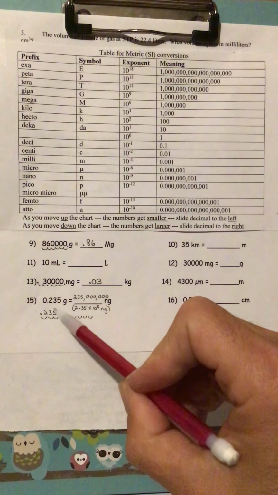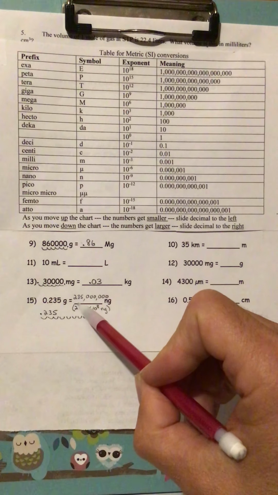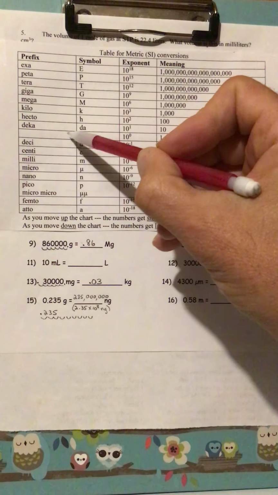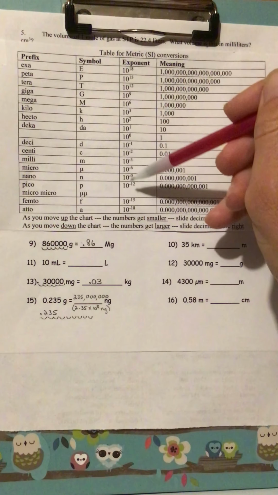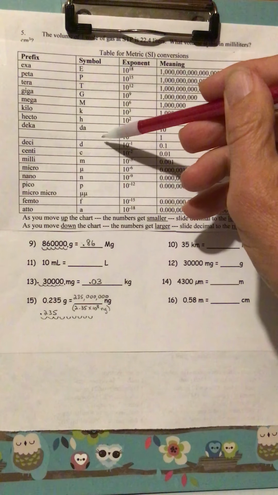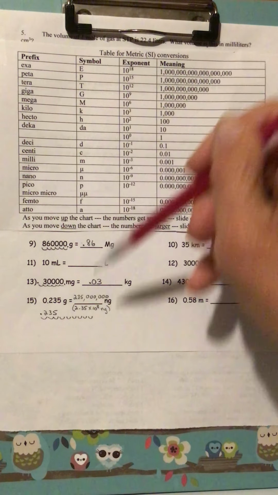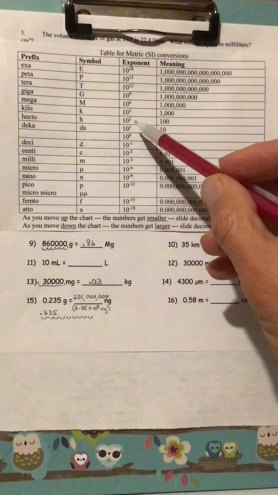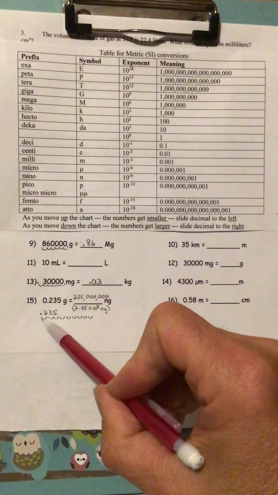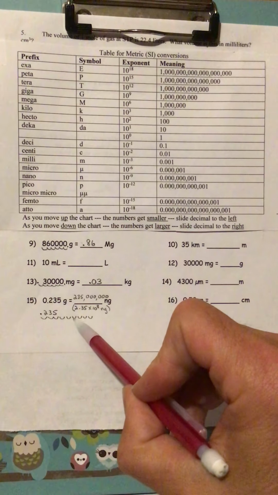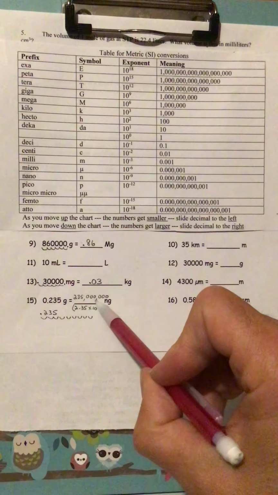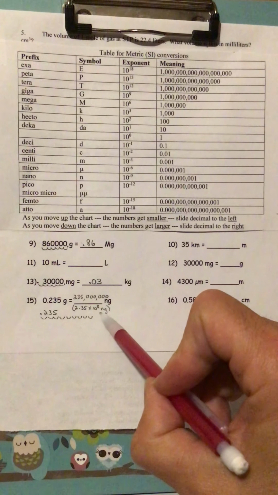Let's look at this one. We have 0.235 grams, and we're trying to go to nanograms. And grams, again, is a base unit with nothing there. And now I'm going to nanograms, which is 10 to the negative 9th right here. This time I'm going down the chart, and because I'm going down the chart, the numbers should be getting bigger. We're going from 0 to 9, so we're going to slide to the right. 9 hops this time, 1, 2, 3, 4, 5, 6, 7, 8, 9. And I end up with 235 million, or 2.35 times 10 to the 8th nanograms.